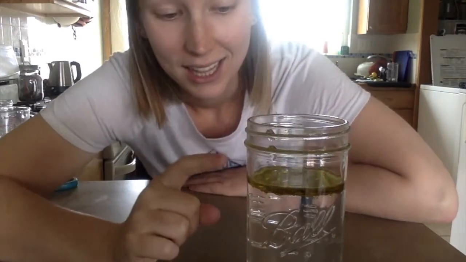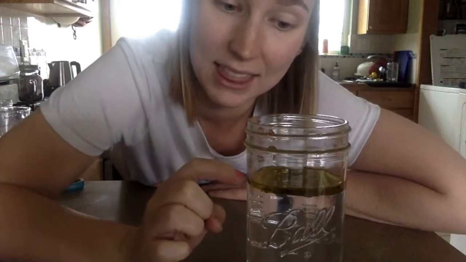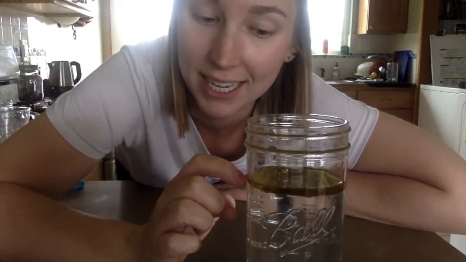That means that olive oil is lighter than water, and water is heavier than olive oil. Let's see if we can use our new vocab. That means that the olive oil is less dense than the water, and the water is more dense than the olive oil. Confusing, I know, but we'll keep working on it.